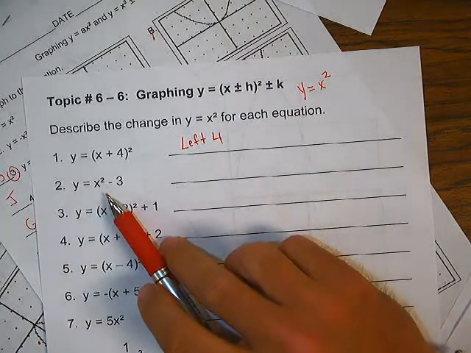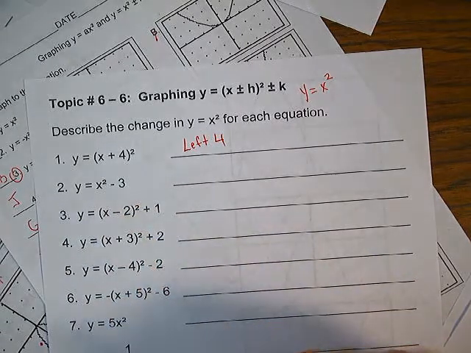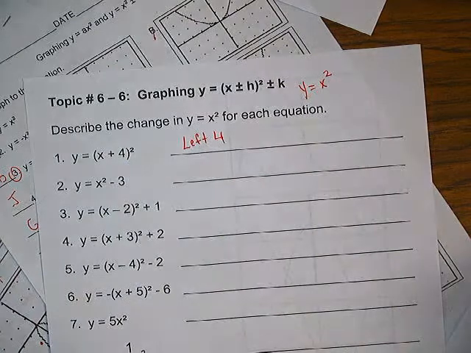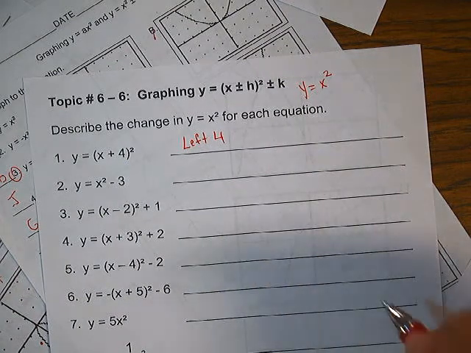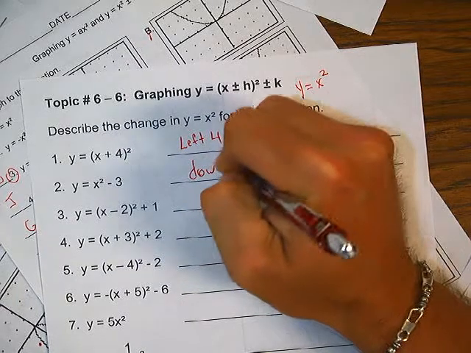Now, on number 2, are there any parentheses? No. So is it moving right or left? No. The -3, where does that move the graph? Down 3.